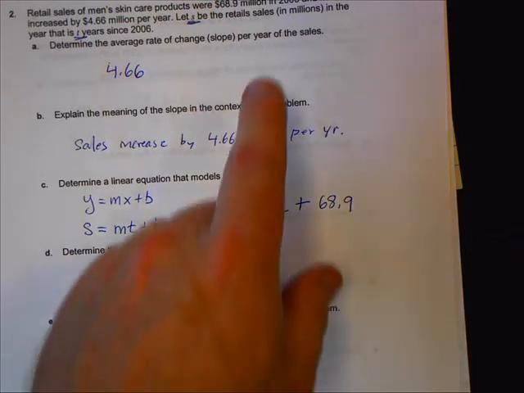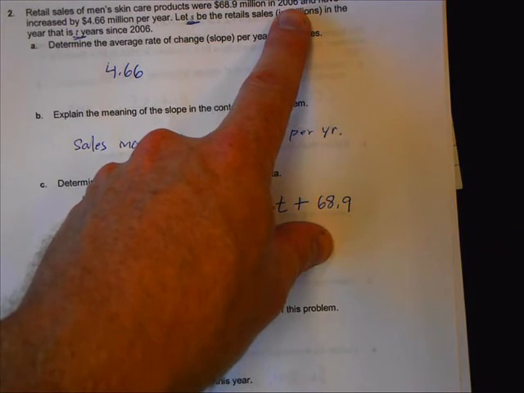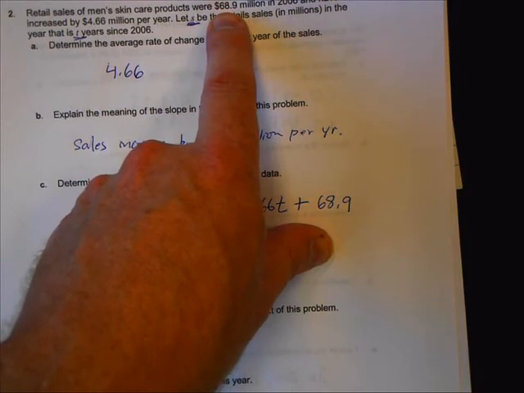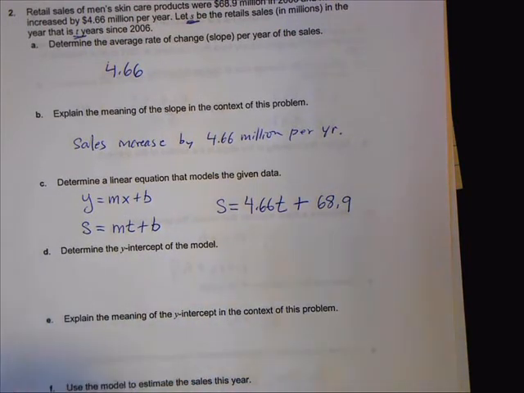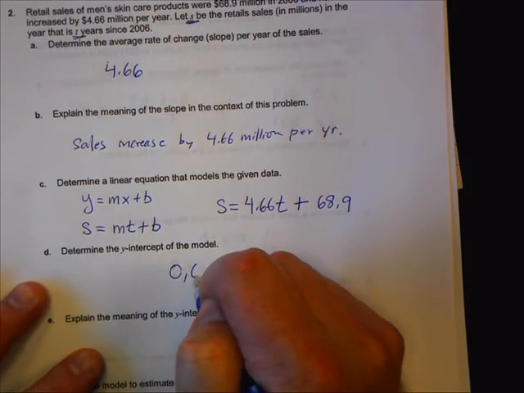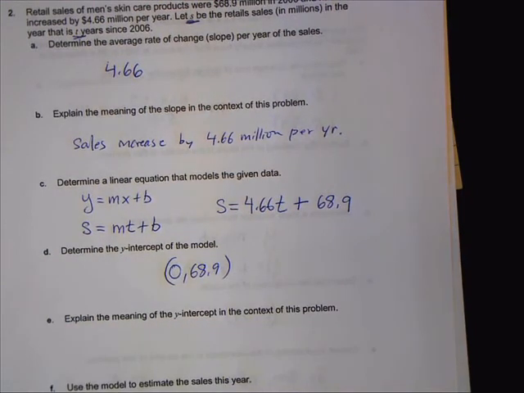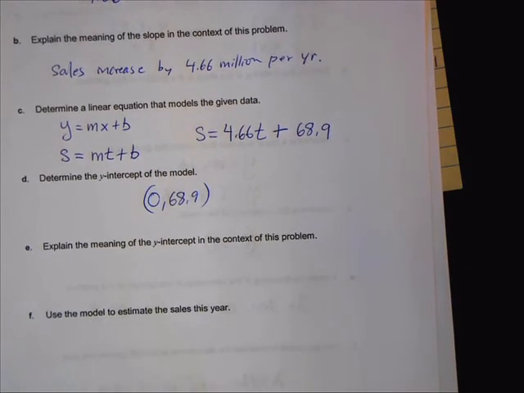Why is B 68.9? Because we're starting in 2006. So we're doing the same sort of trick. We're calling 2006 year number 0. So in year 0, we had sales of 68.9 million. So it's really the same trick. Think of 2006 as year 0. All right, D, what's the y-intercept? (0, 68.9). That's what we just decided we were going to do. We decided we were going to call year 2006 year 0. Explain the meaning of the y-intercept in the context of this problem.